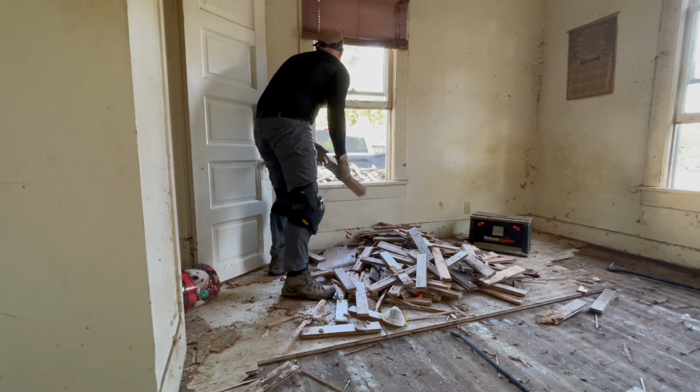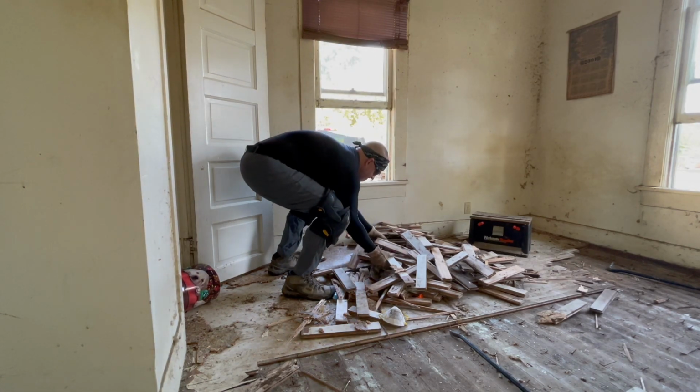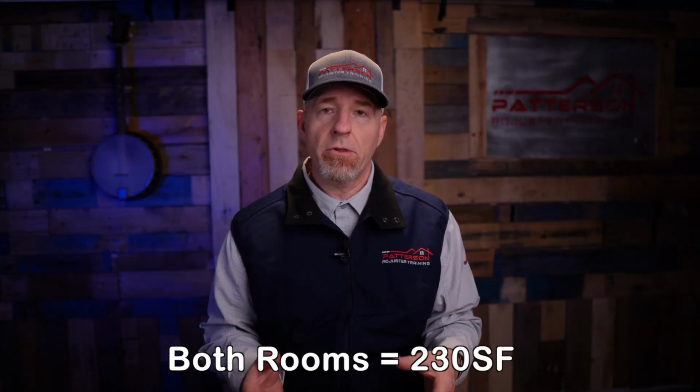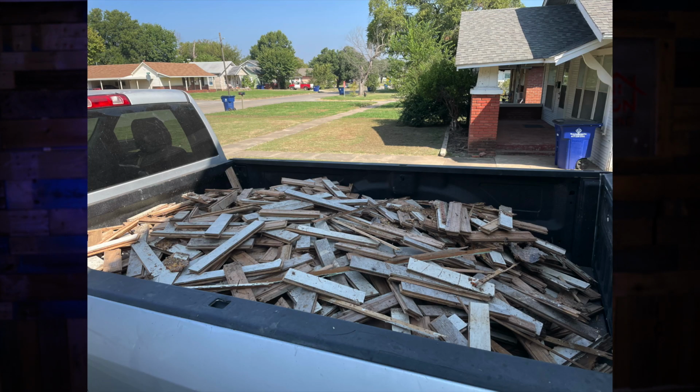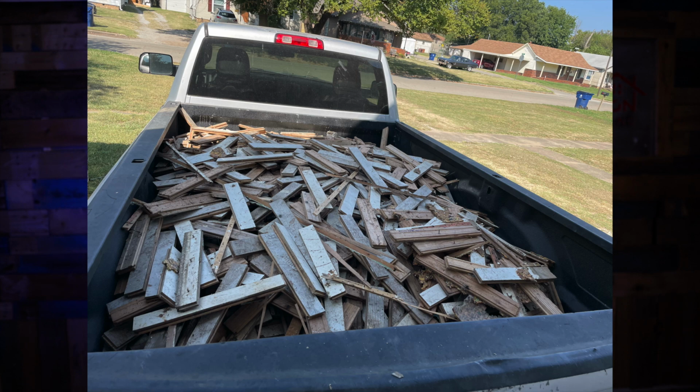Now I'm loading all the debris into the pickup truck. So you're looking at about 230 square feet of just wood floors. This doesn't include baseboards, doesn't include quarter round, doesn't include door trim, door casing, any of that. Strictly just wood floor. As you can see, it generated enough to almost fill this pickup completely full.